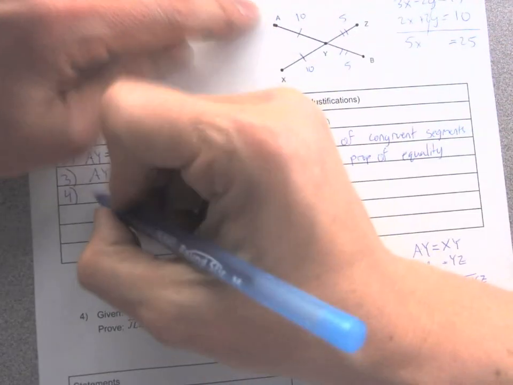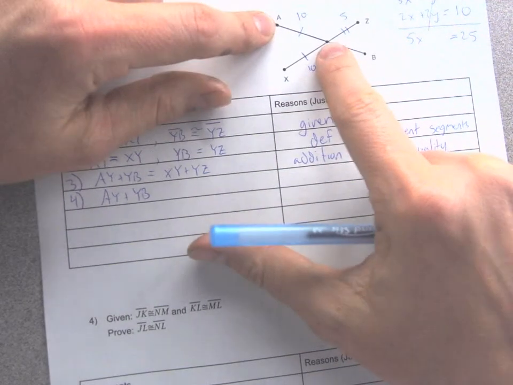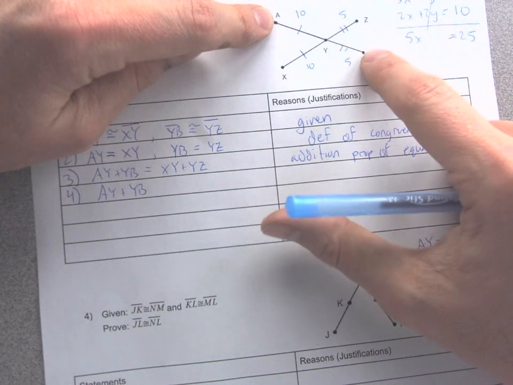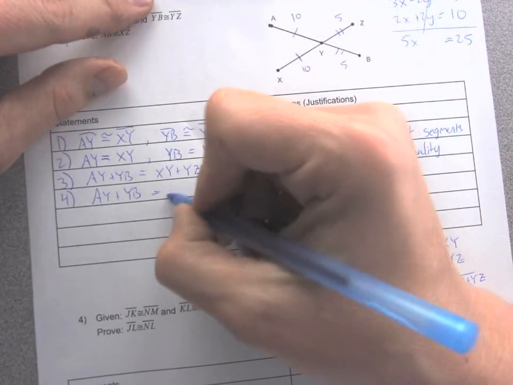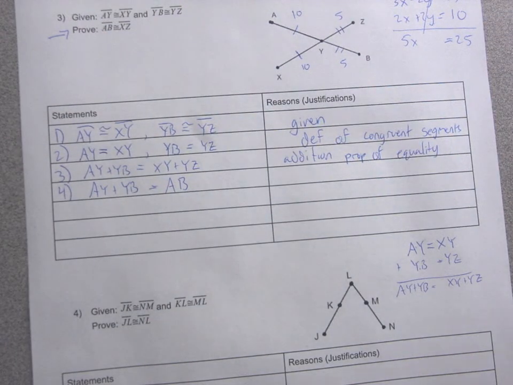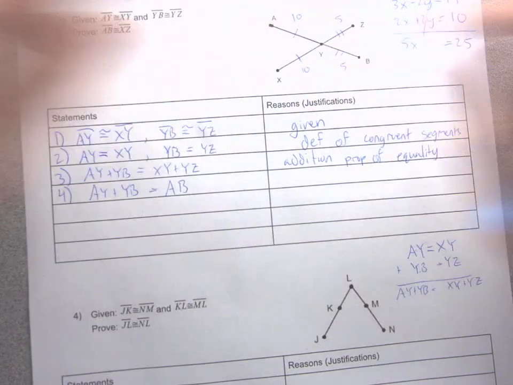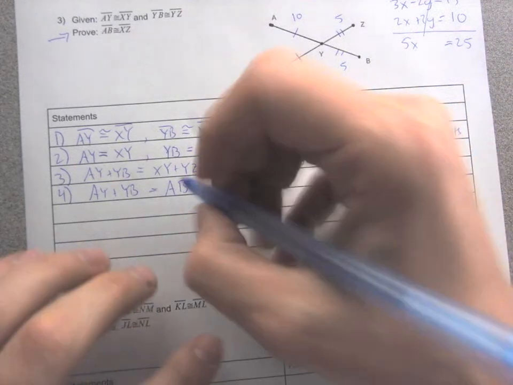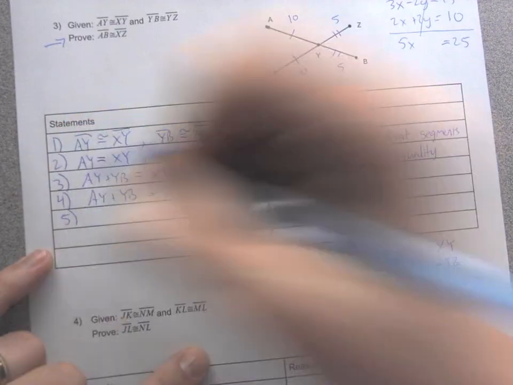So what I'm going to say is AY plus YB is equal to the whole segment from A to B. So from A to Y and from Y to B is equal to the whole segment from A to B. Now, when I say that two smaller segments add to the bigger segment, that's the segment addition postulate. You can actually say two things in the same line, or we can do two separate lines. It doesn't really matter. I kind of ran out of room.